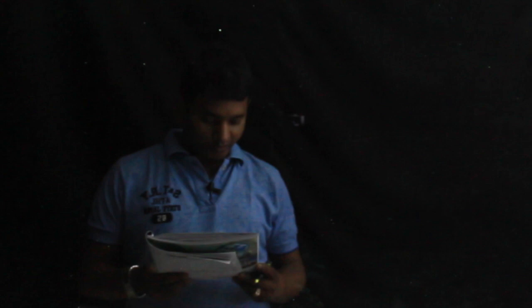A hydrocarbon X with molecular formula C4H6, on hydroboration oxidation, gives an aldehyde Y, and on oxymercuration demercuration gives ketone Z. Compounds Y and Z are functional isomers. Compound X on treatment with HOCl gives compound P, and on treatment with HCl gives compound Q.